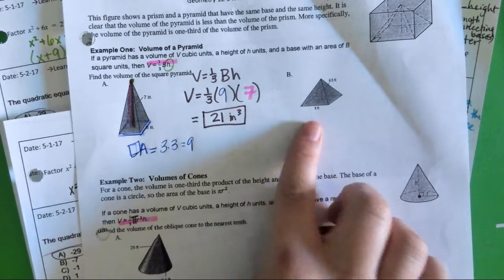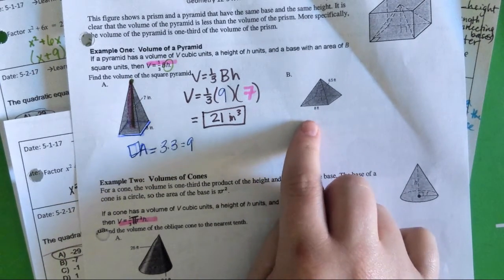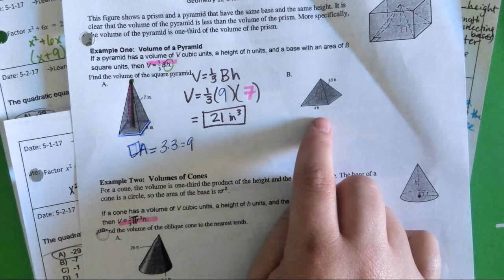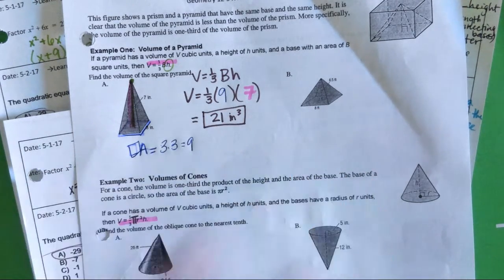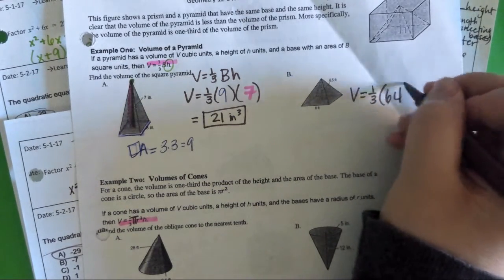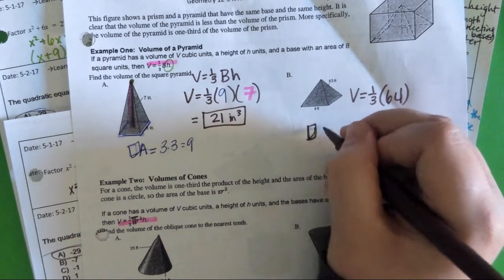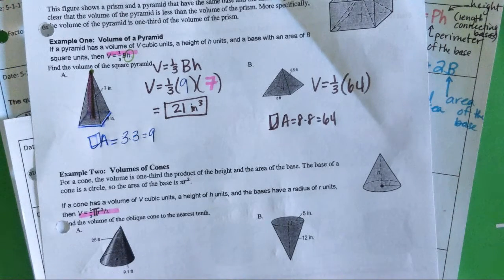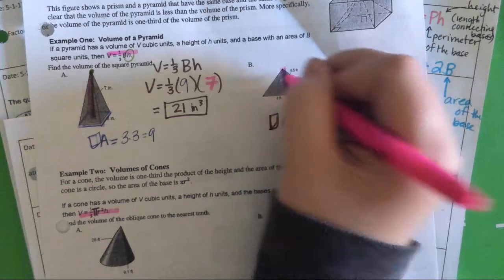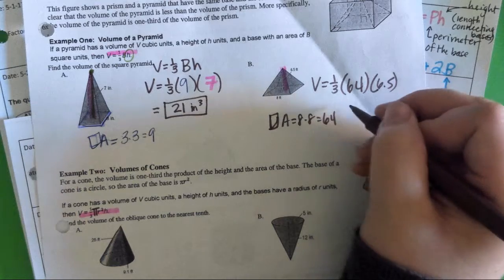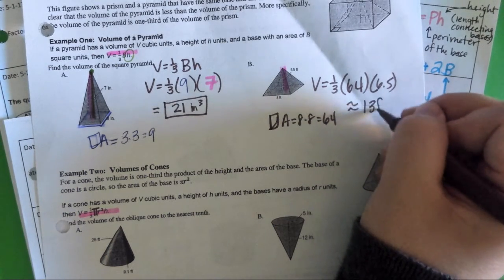Now, I'm going to skip doing B on paper because we're going to do it out loud. What is the area of the base? Say it again. It is 64, because 8 times 8 is 64. So if you wanted to write it, you don't actually have to, but the area of that base is 64 because 8 times 8 is 64. And then I know my height is that number connecting the two, and it's 6.5. You plug all this in your calculator, you should get 138.7 feet cubed.